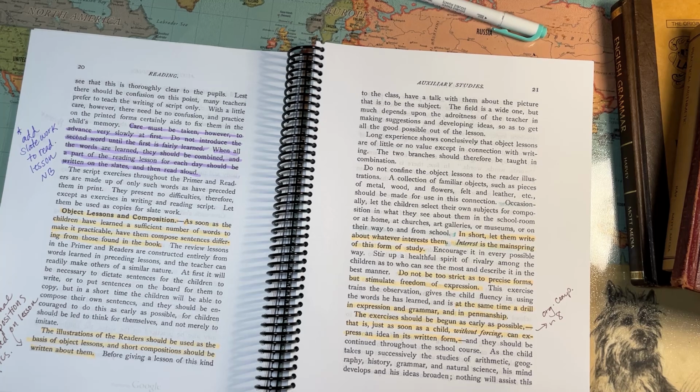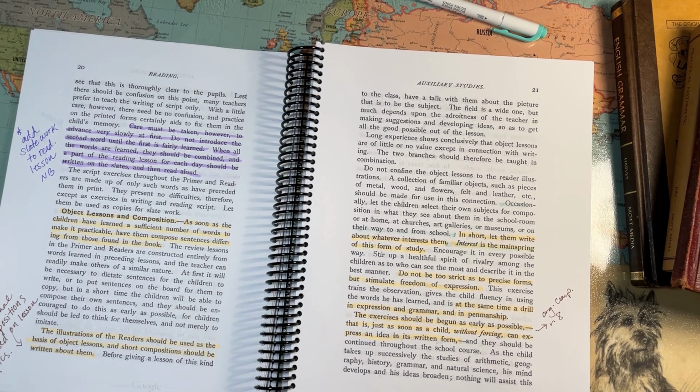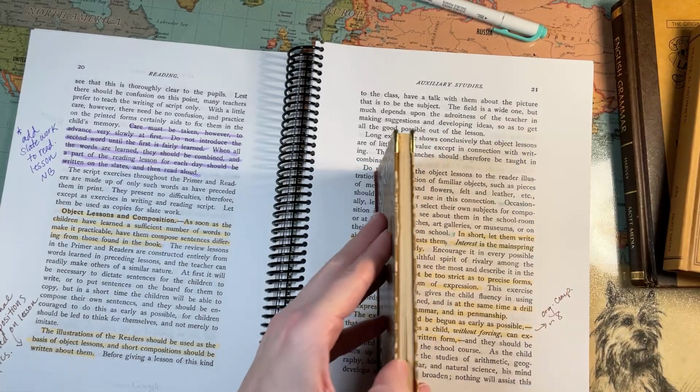Okay, so on to object lessons and composition. What stood out to me there was, as soon as the children have learned a sufficient number of words to make it practicable, have them compose sentences differing from those found in the book. So basically the same words, or enough words that they know, to write their own little composition. I'm like, when should they do that, right? And they can do that based on the pictures in the books and stuff.